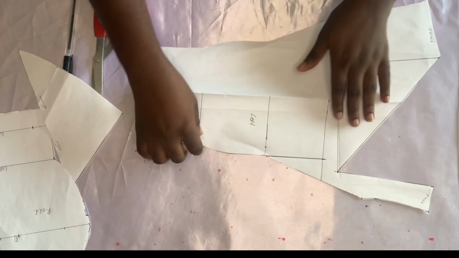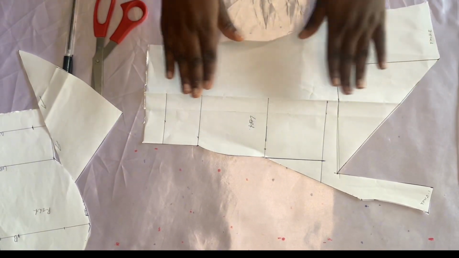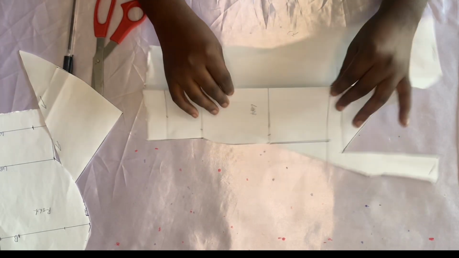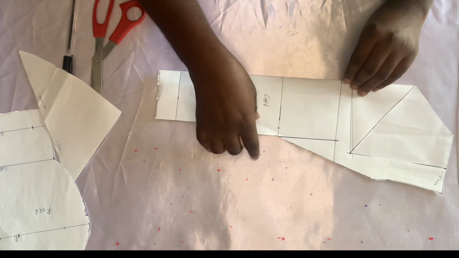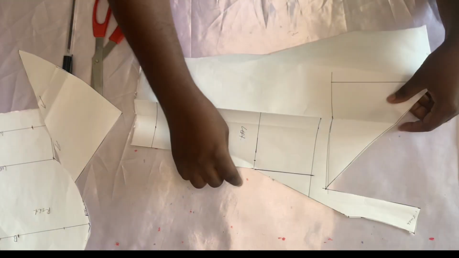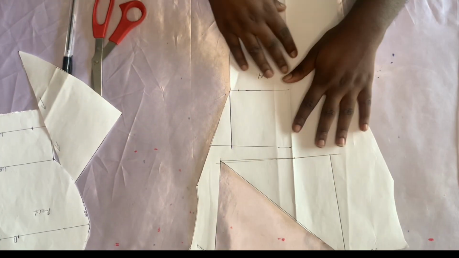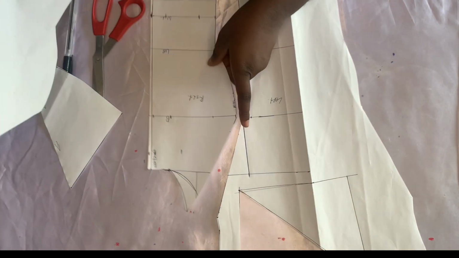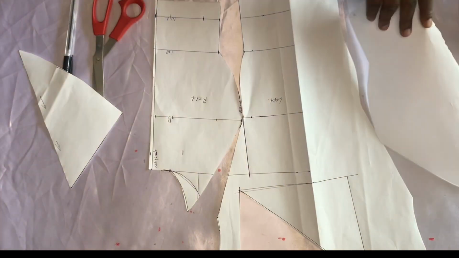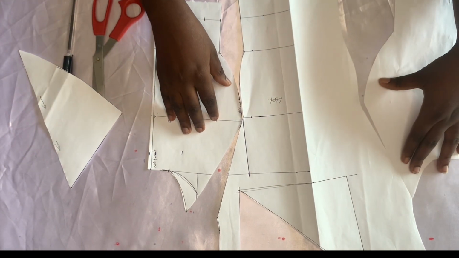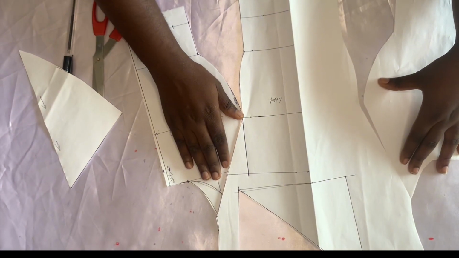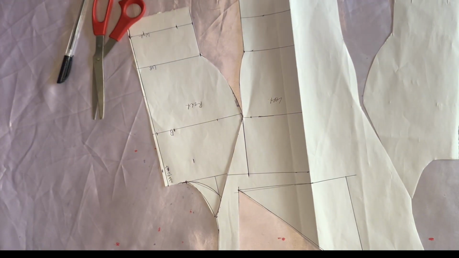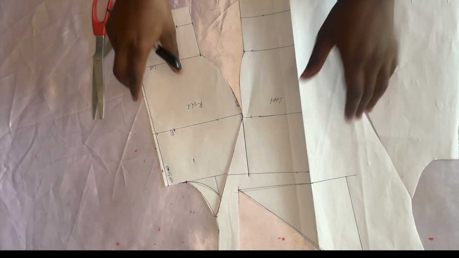So when you want to cut it on your fabric, this is how you are going to place it on your fabric and cut. You are not going to fold it into two, because remember, the neckline is quite different. So we are placing it this way on our fabric and we are going to cut. So this is it. This is our front piece. Can you see? So this is how it's going to be like. Okay, so we're going to keep this aside and cut our back.